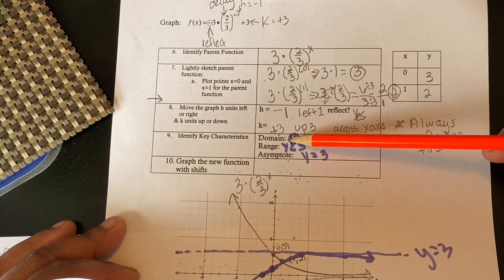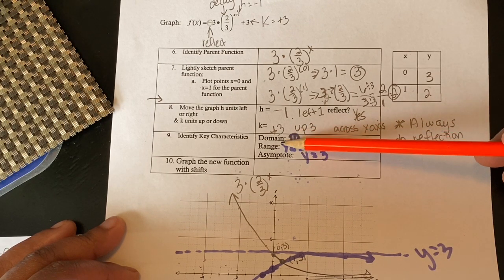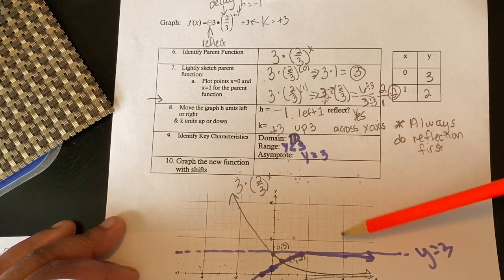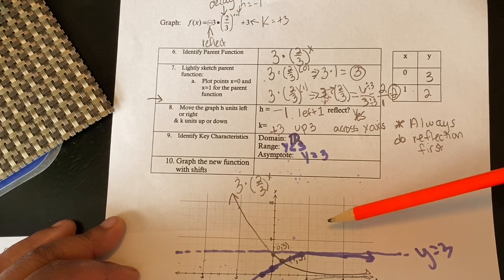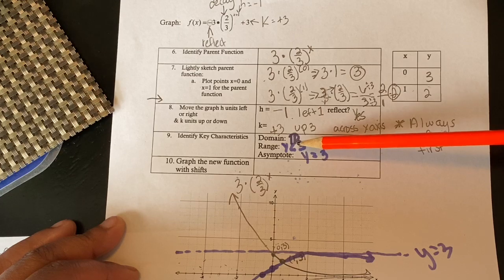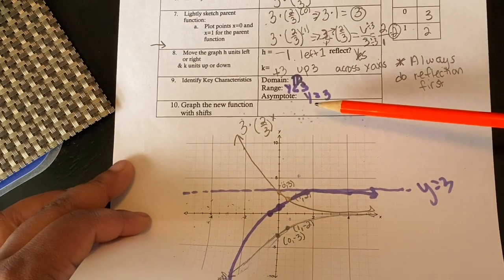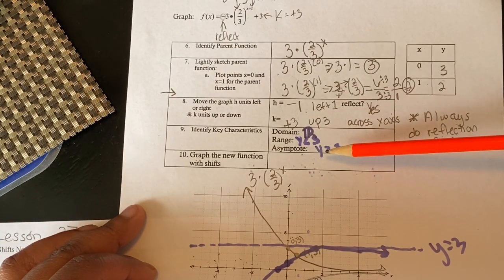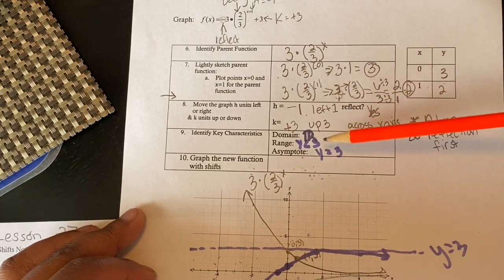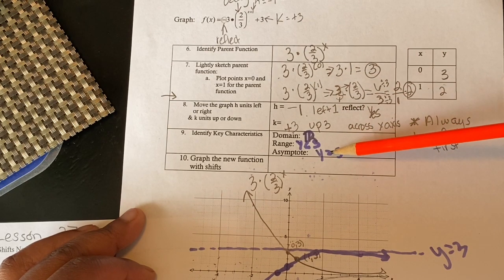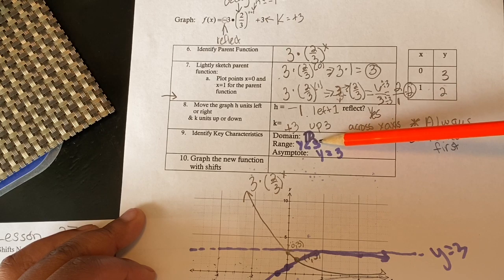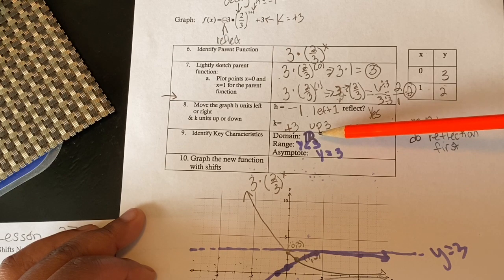Now, because this had a reflection, you had to wait to find your range. So I would suggest that you graph the function with the shifts before you decide your range. Okay, and remember, your range and your asymptote are both the k value. So whatever the k value is, your asymptote is going to equal k. Your range is either going to be greater than or less than k.